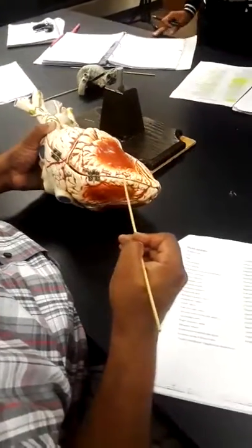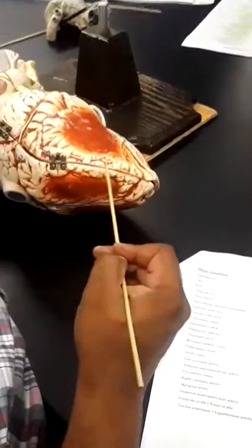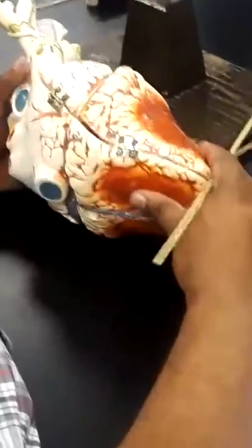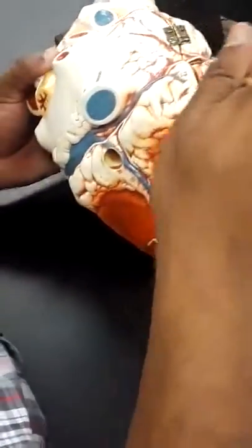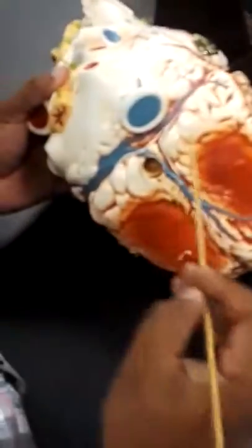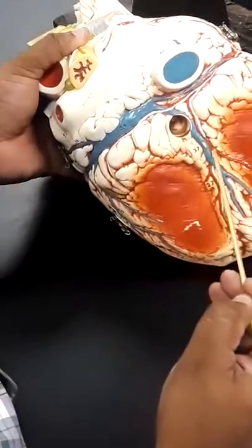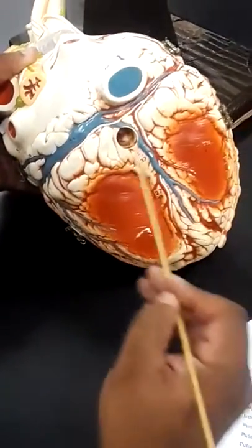Artery number 26. There's the marginal artery. Okay, so this is the marginal artery. If we continue all the way around, we're going to form the posterior interventricular artery.